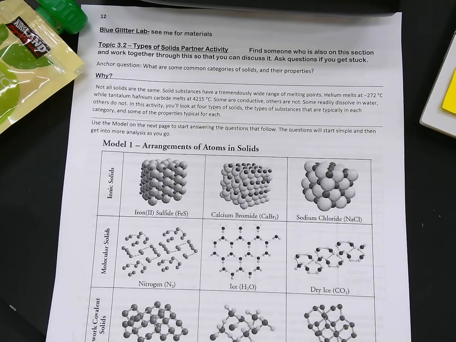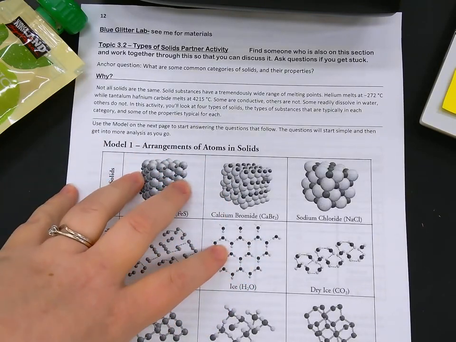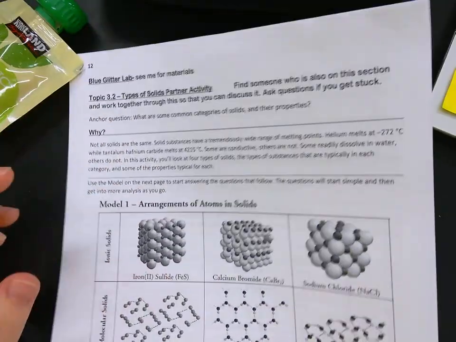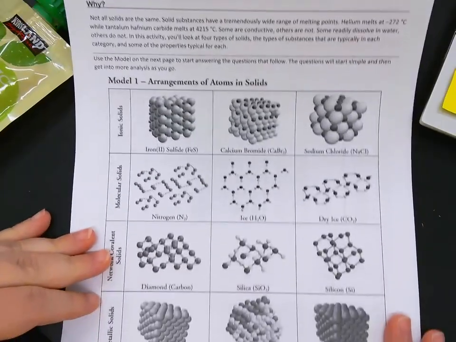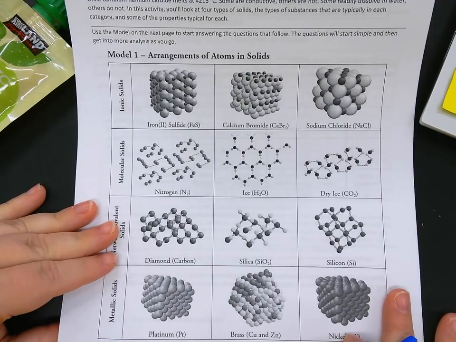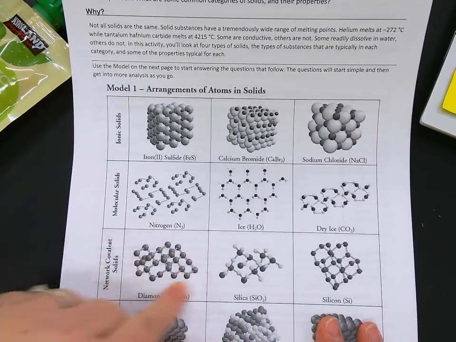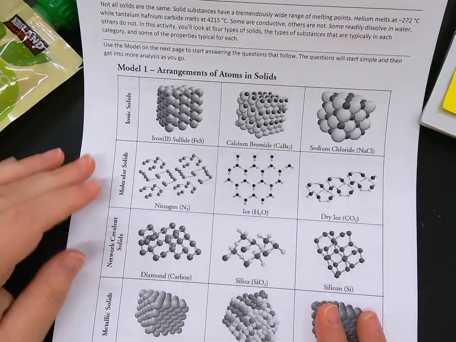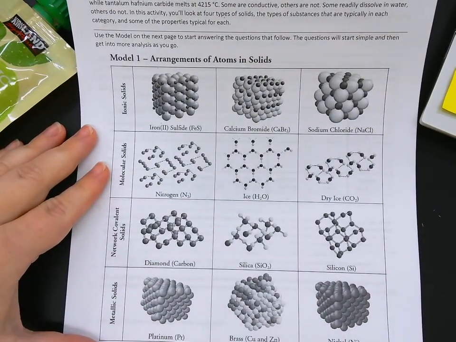Hello, I just want to take a little time and go over some of the material you looked at in this topic, in topic 3.2, looking at the types of solids. So hopefully you've had a chance to work through everything and go over the material. The big thing I want to point out is just our types of solids, some things about network covalent, and some of their properties.